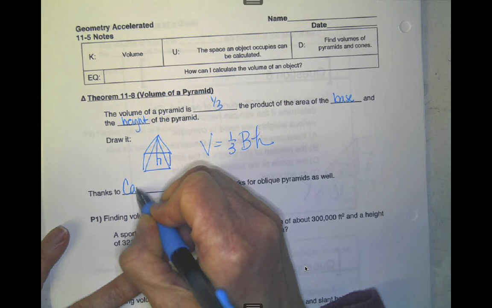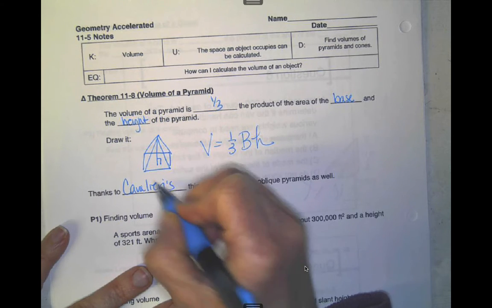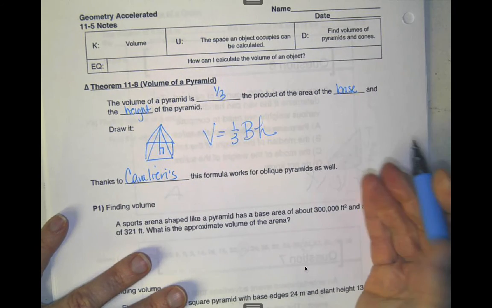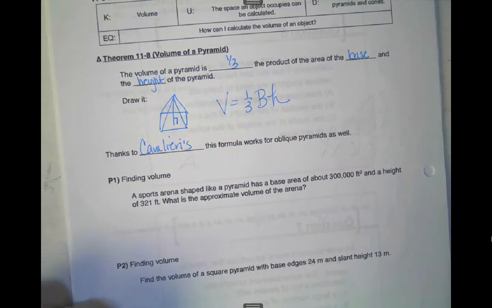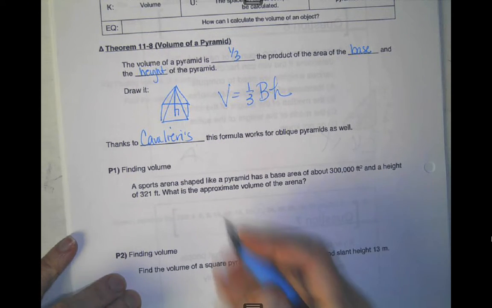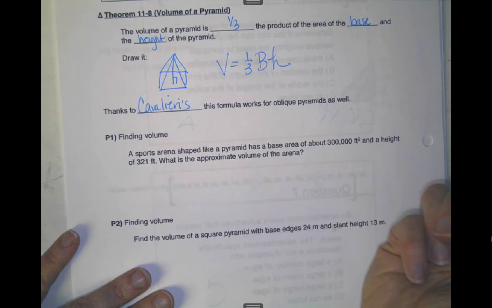Thanks to Cavalieri's principle, remember that guy we just talked about? The formula works for oblique pyramids as well. So if we slant it, it's also going to work. All right, so finding volume, you should be able to do these two problems without me. So go ahead and pause the video and try it. When you're ready, unpause it.